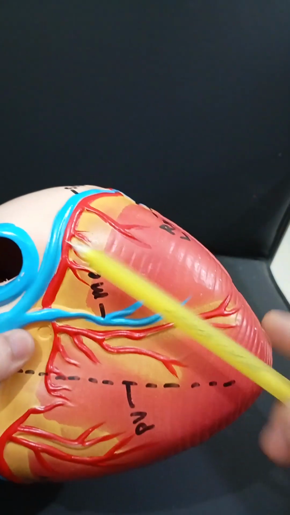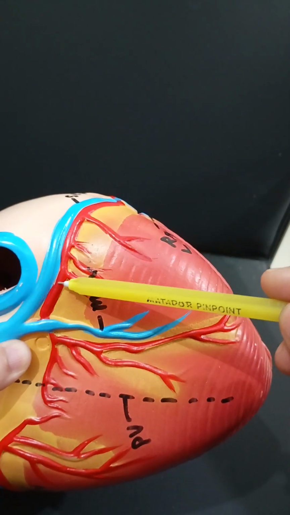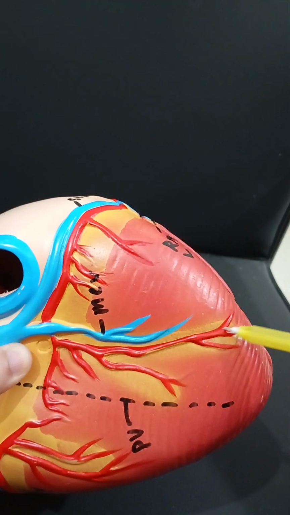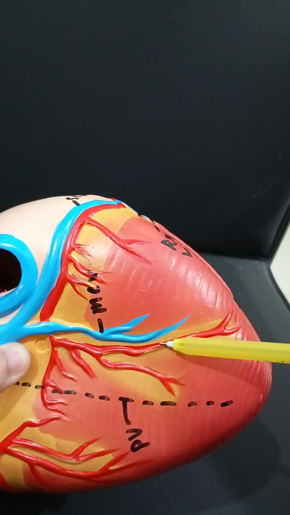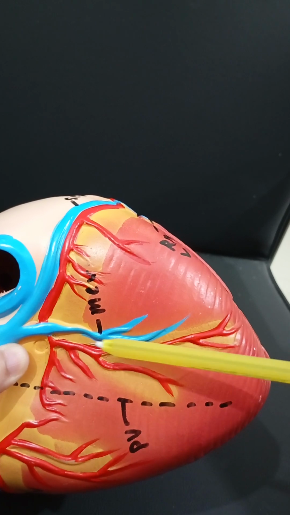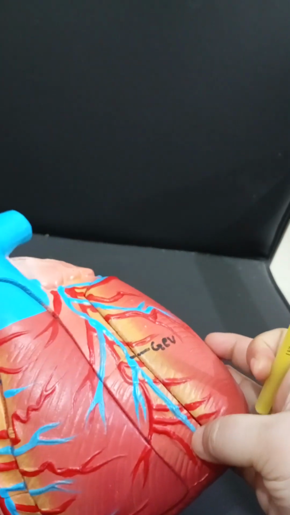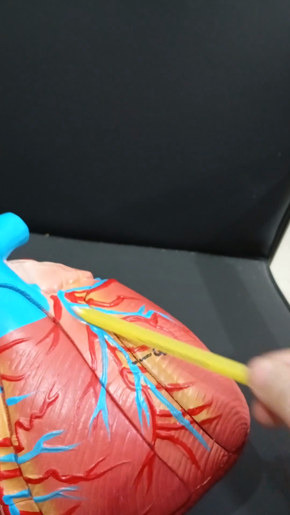If the right coronary artery ends here and the circumflex is developed or runs along the posterior interventricular groove, what happens?